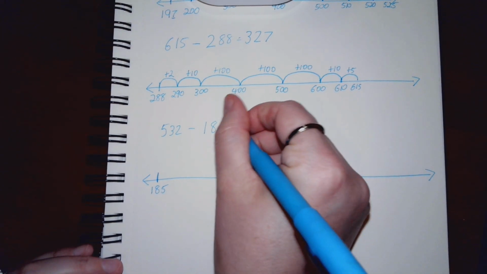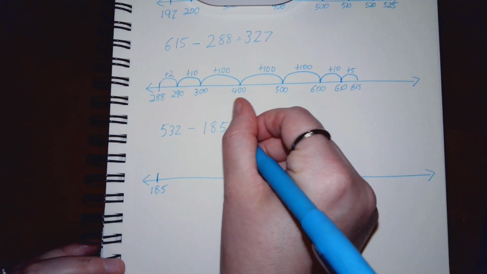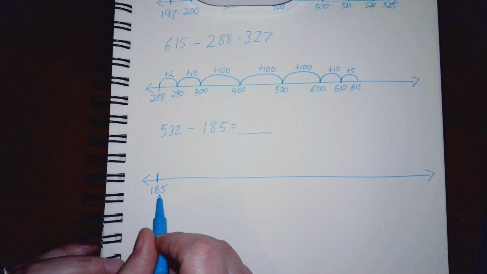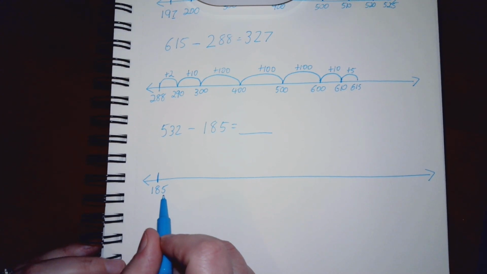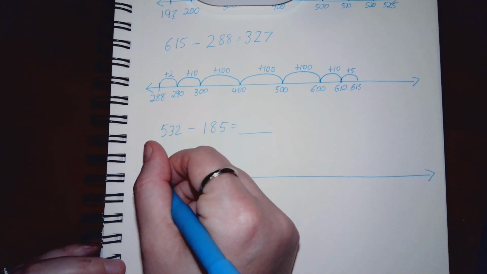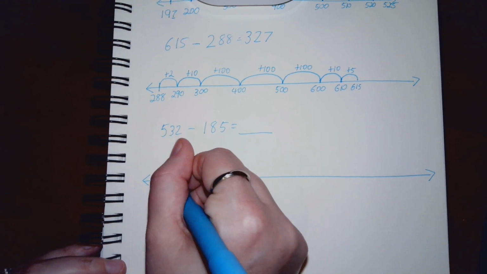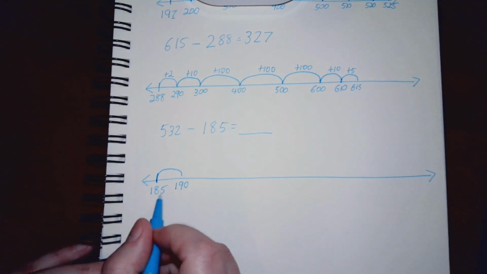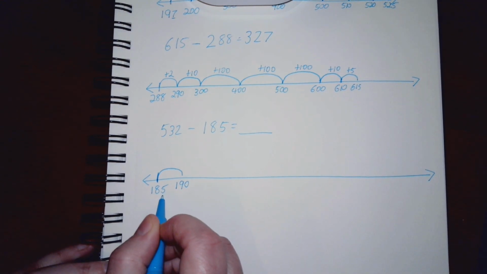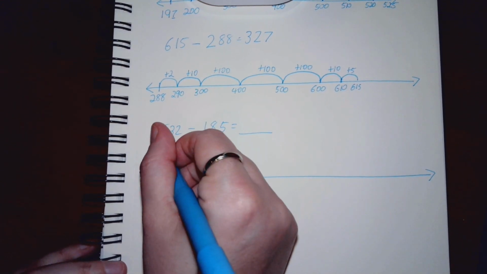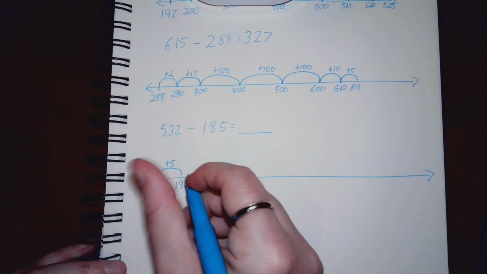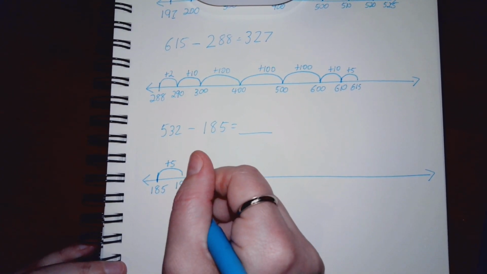Okay, so if you've unpaused, that means that you're ready to go with where we're at. So I'm at 185. I want to get to a 10 to make it easier. Well, 85, the next 10 is 190. What's friends with 5 to make 10? If you said 5, you are correct. 5 and 5 makes 10. Okay, so now I'm at 190.